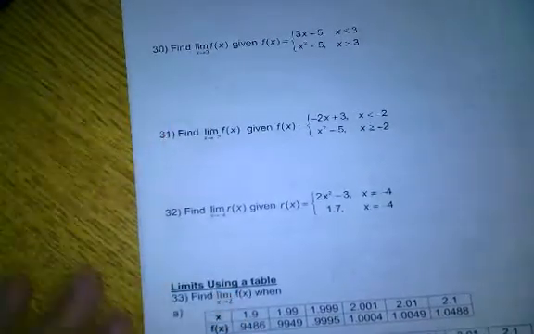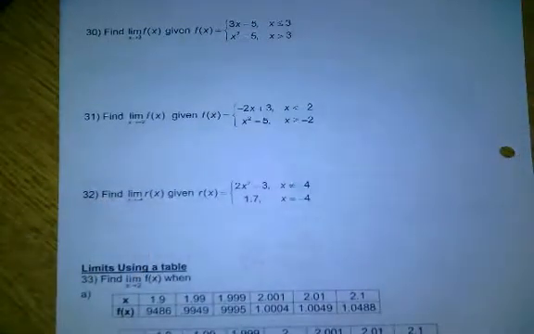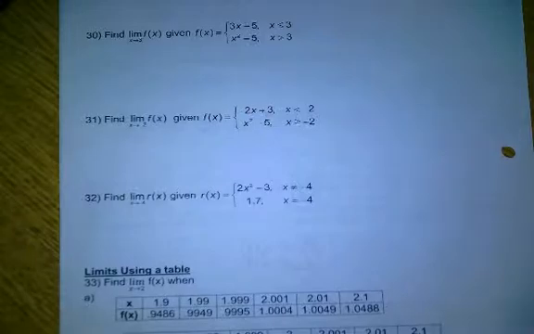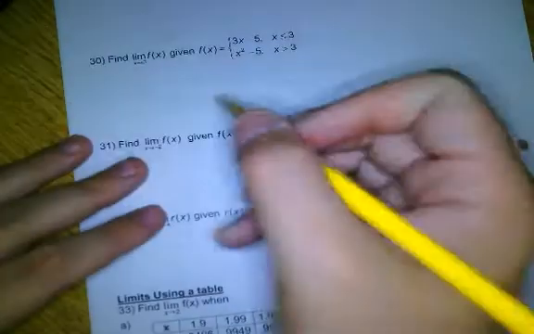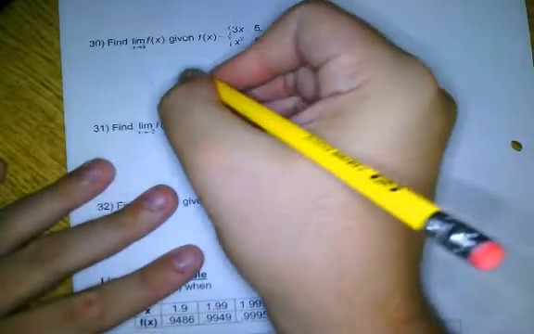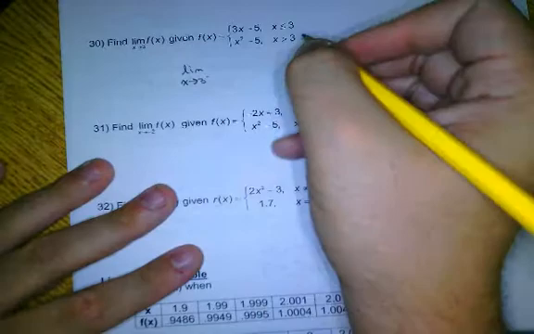Okay, so for number 30, this is a piecewise function. So this is where you might get something kind of weird, where it does not exist. So the right and the left need to match. The right and the left need to match. So to find the limit as x approaches 3, we have to find 3 from the left, 3 from the right. And luckily, all of these are just direct plugins. They're nothing that complicated. So the first one here in 30, we're going to do 3 from the left of f of x.